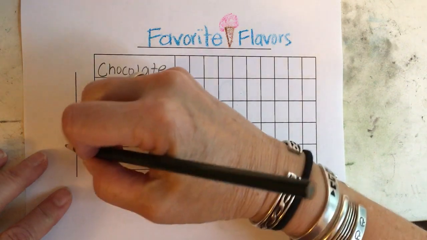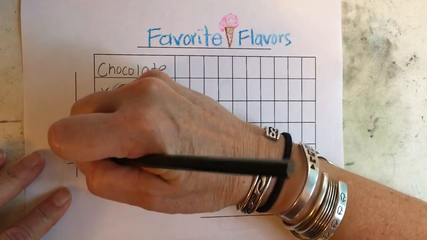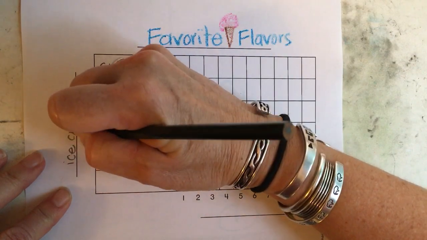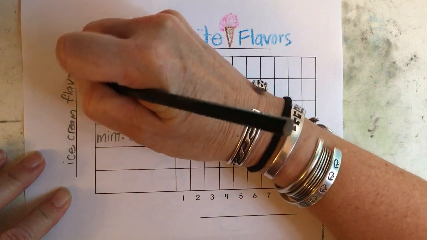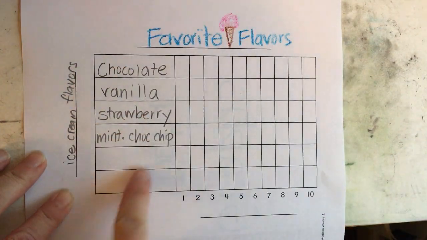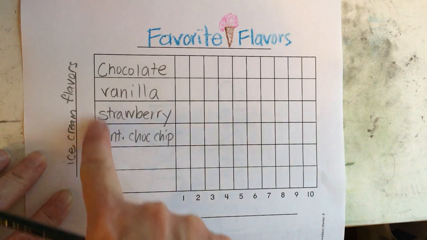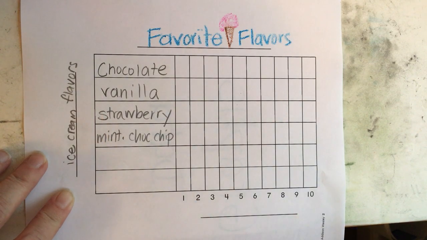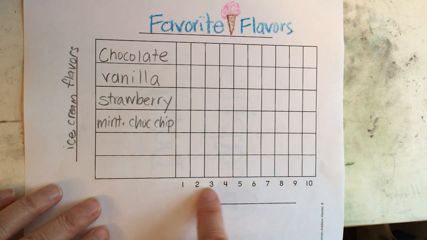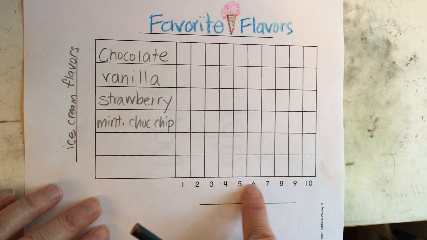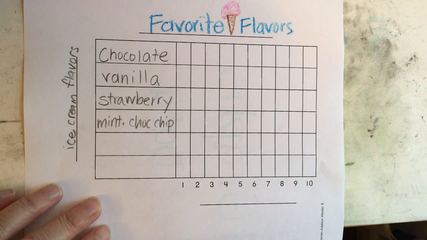And I would write right here when I was filling out my bar graph, I would explain to somebody who was looking at it what these words are. They're ice cream flavors. Good. Now, at the bottom where the numbers are, those are the numbers or the boxes that are going to show how many people voted for each of those flavors.